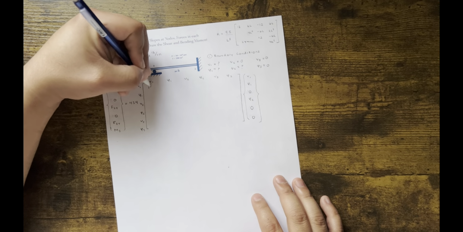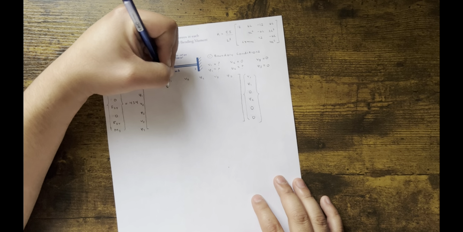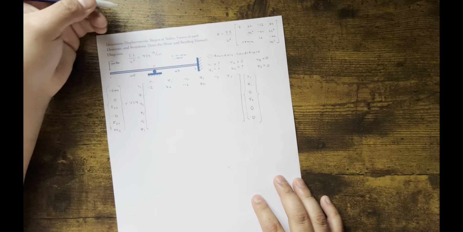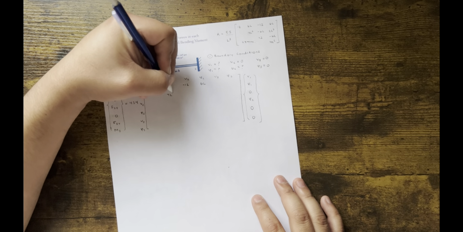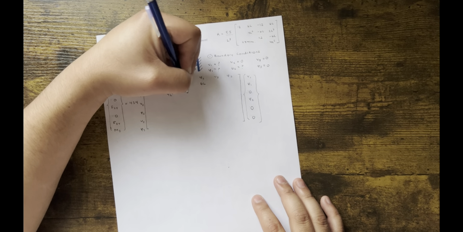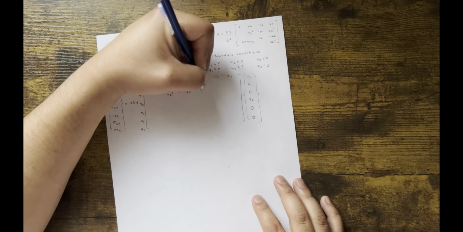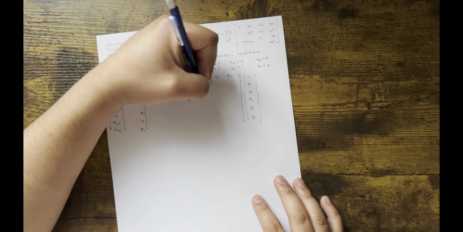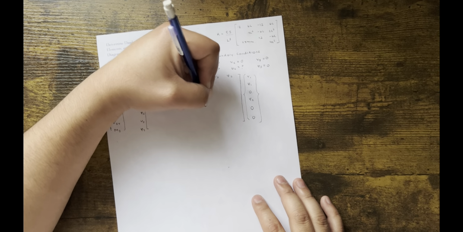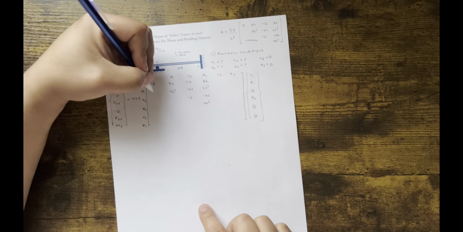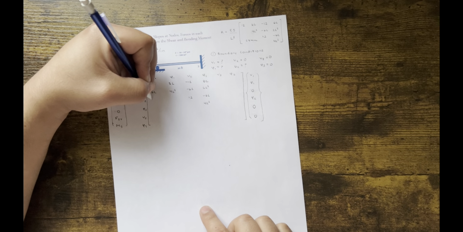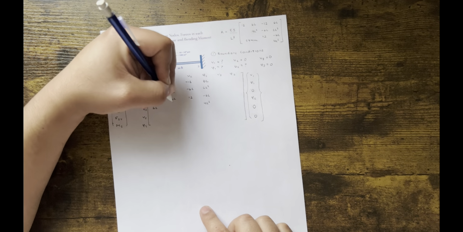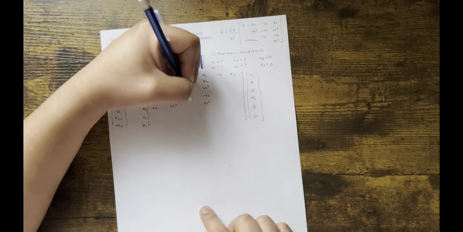So in this case, 12, 6L, minus 12, and then 6L. Then we're gonna have 4L squared, minus 6L, 2L squared. Then we're gonna have 12, minus 6L, and then 4L squared. And it's symmetrical, right? So we're gonna put 6L, minus 12, and then 6L, minus 6L, 2L squared. The rows just became columns.